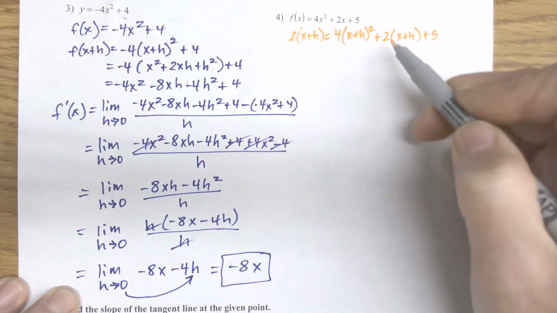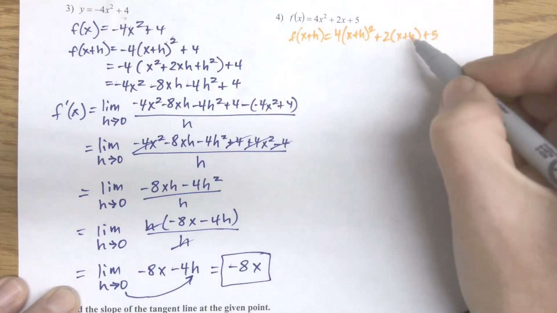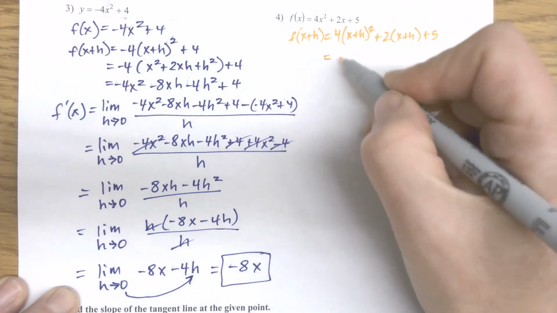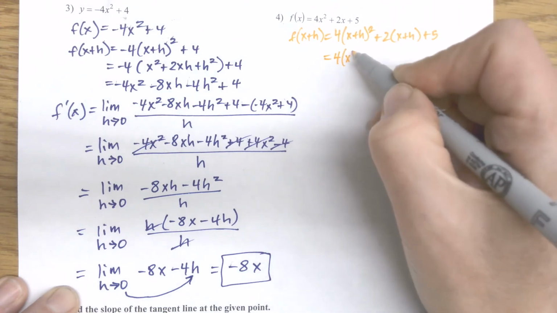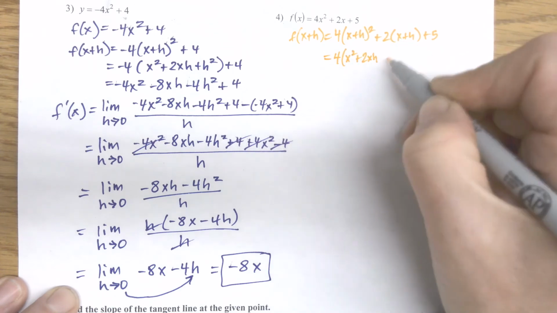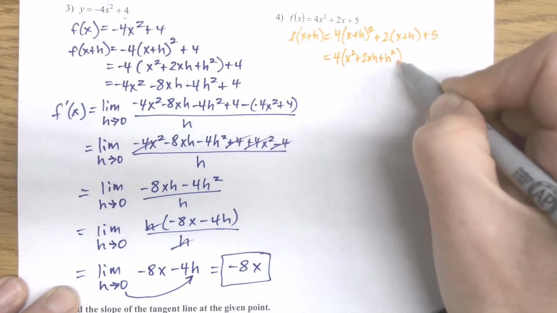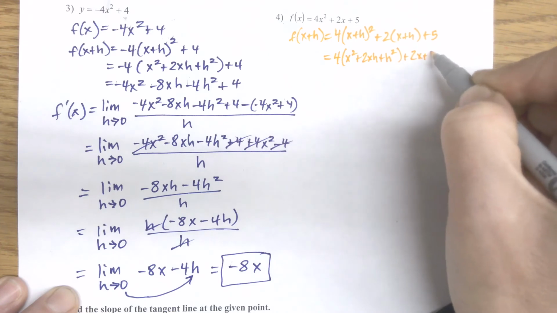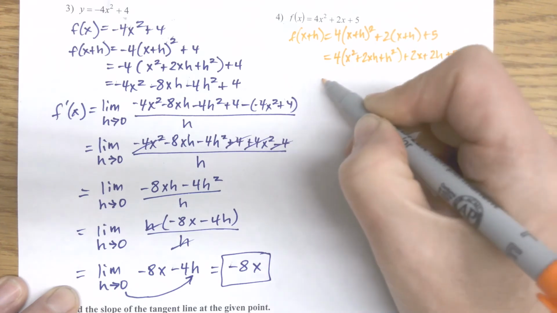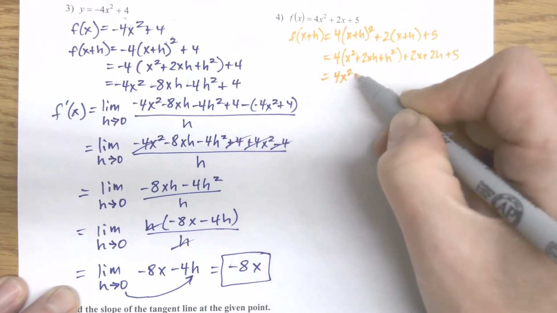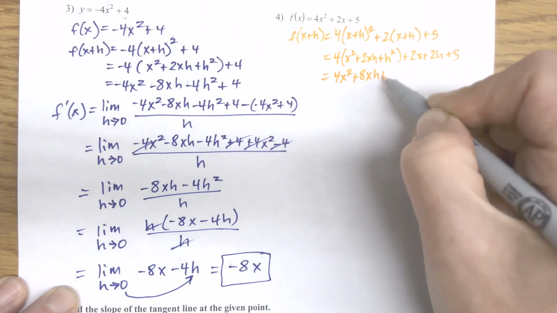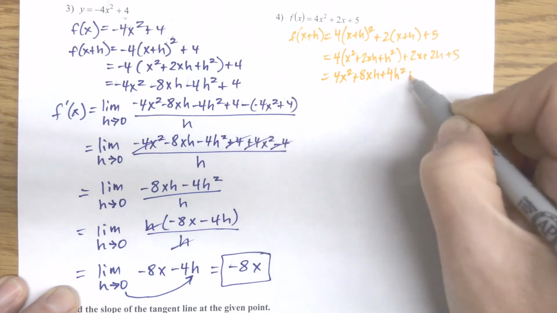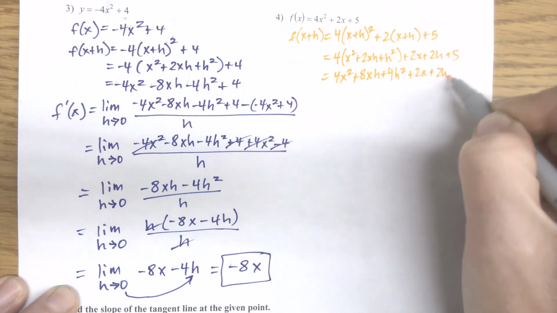So when you bring that through, remember that x plus h has to go into both parts. So this is 4 times x squared plus 2xh plus h squared, plus 2x plus 2h plus 5. And when I distribute that through, 4x squared plus 8xh plus 4h squared plus 2x plus 2h plus 5.